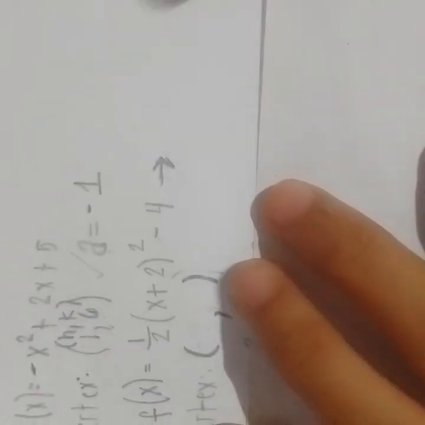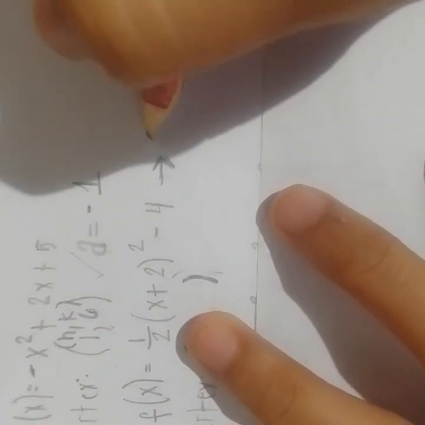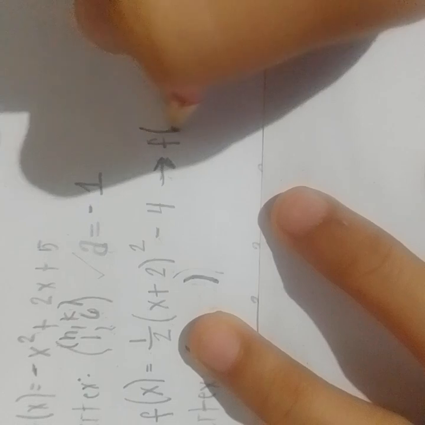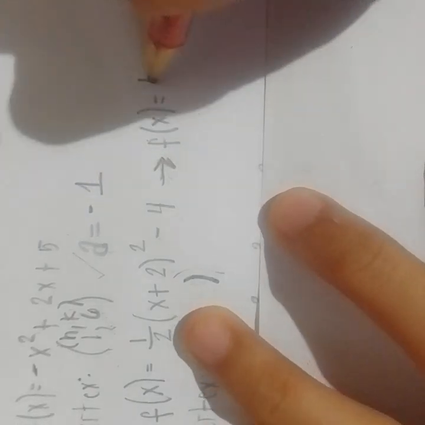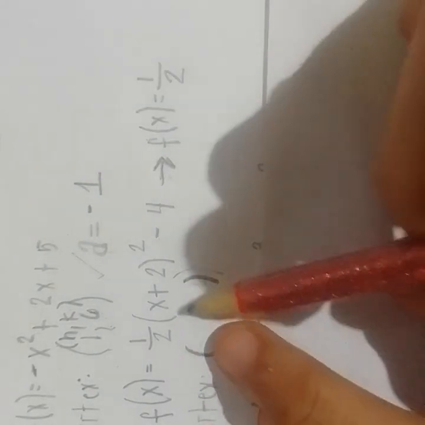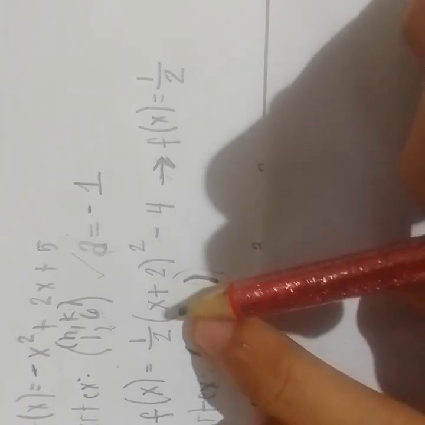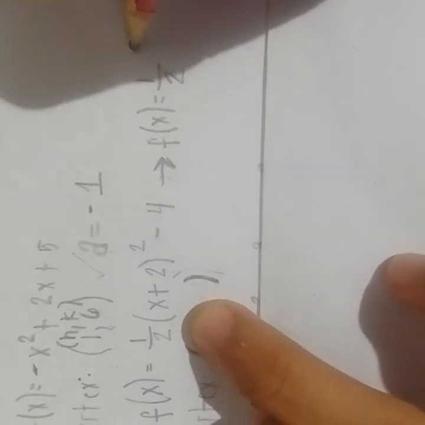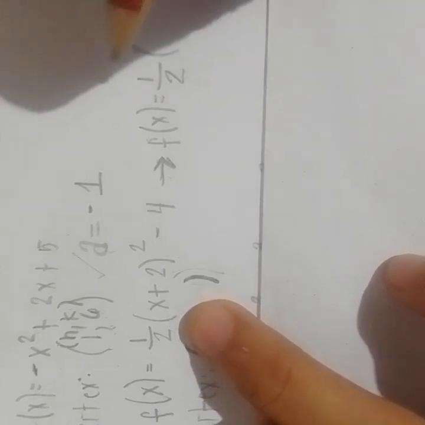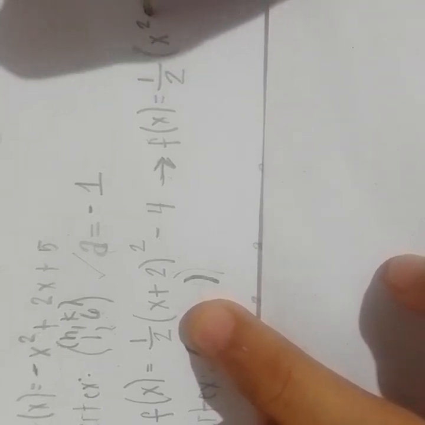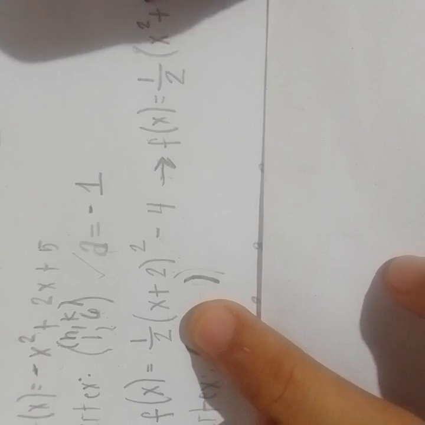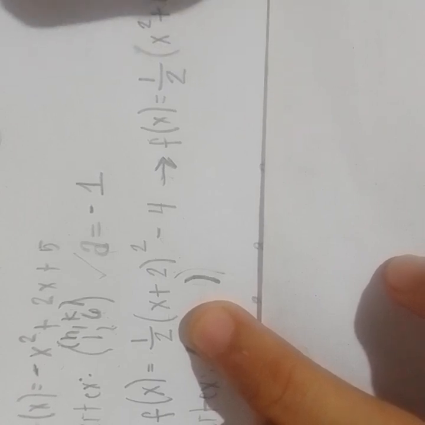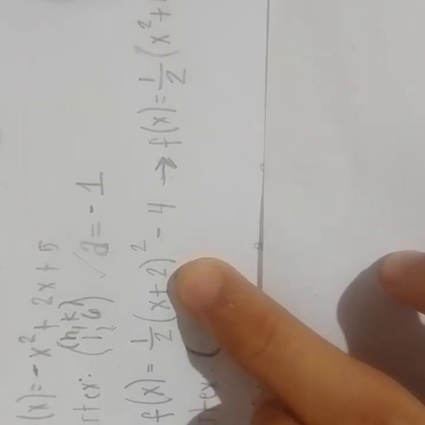C. Now, we have here, ito siyang i-rewrite sa standard form, f of x is equal to 1/2 ato sa i-simplify kining binomial nga x plus 2 nag-raise to the power of 2. Kung ato na siyang i-simplify using the FOIL method, that is equal to x squared plus 2 plus 2 is 4, x plus 2 times 2 is 4, close parenthesis minus 4.